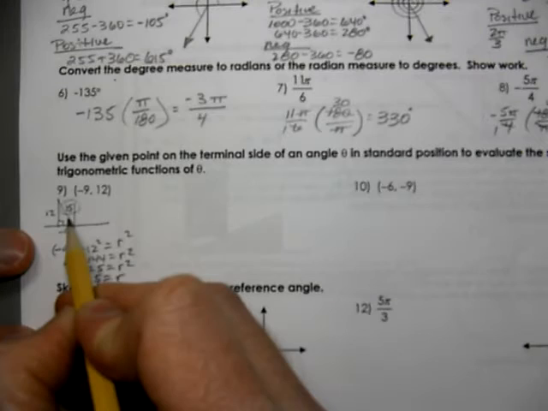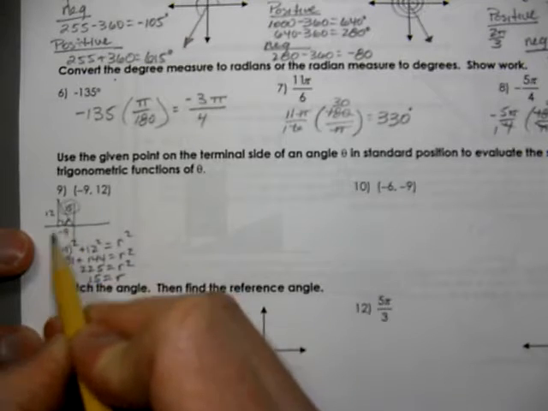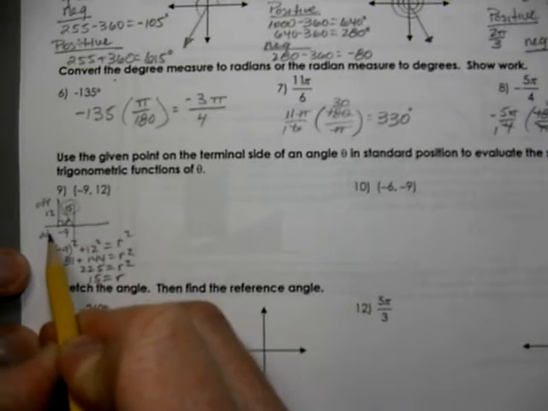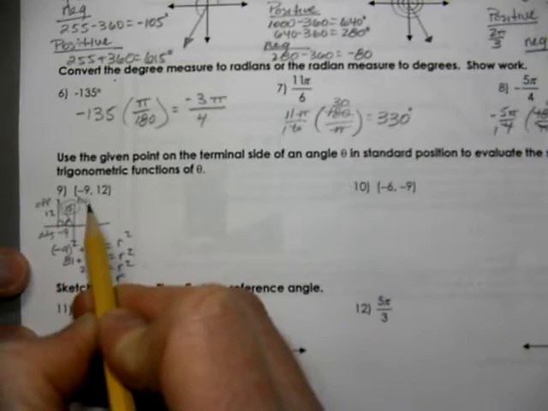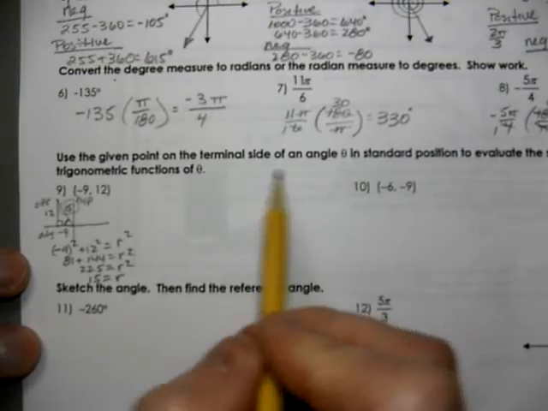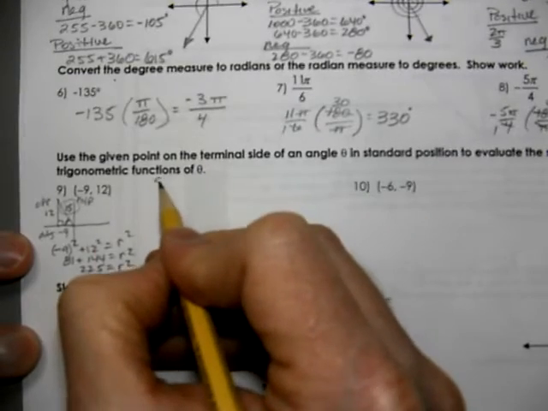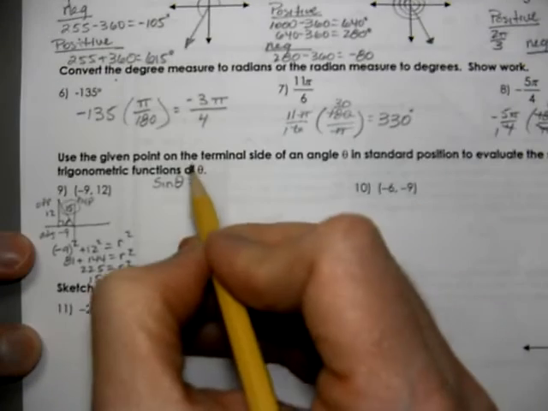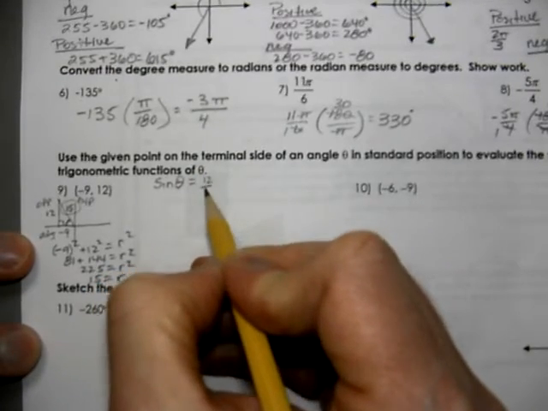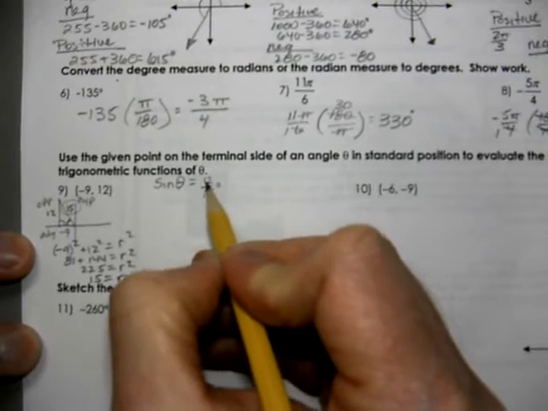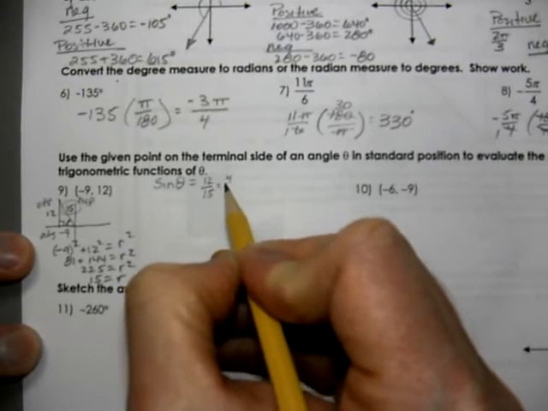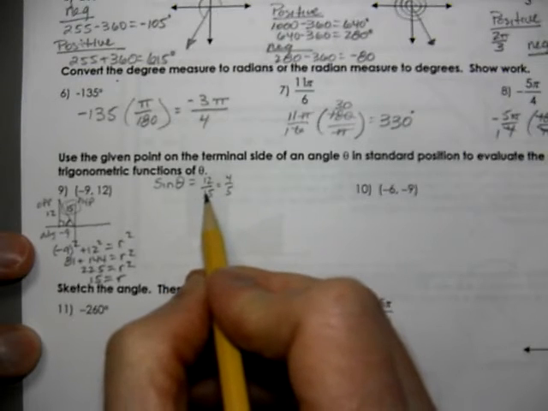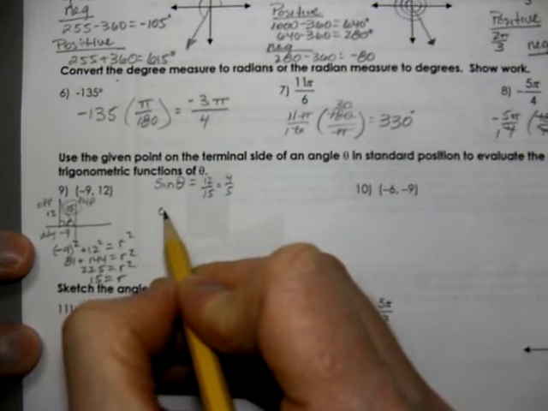So now, from our angle that we'll be working with, that helps us identify the opposite, adjacent, and hypotenuse. Find the 6 trig functions. Sine of our theta is going to be 12 over 15, which reduces to 4/5. 3 goes into 12 4 times, 3 goes into 15 5 times.